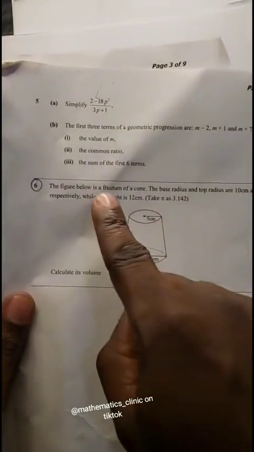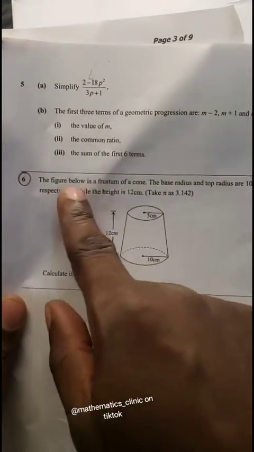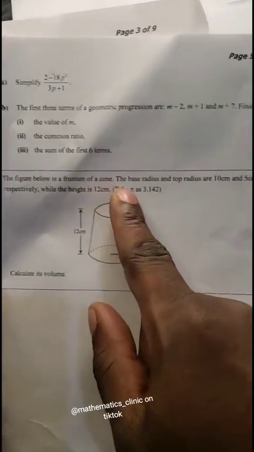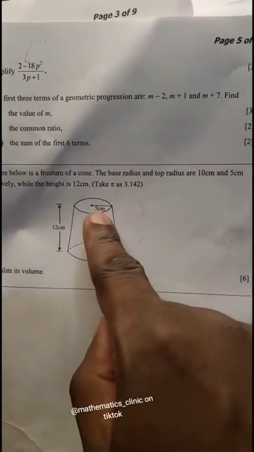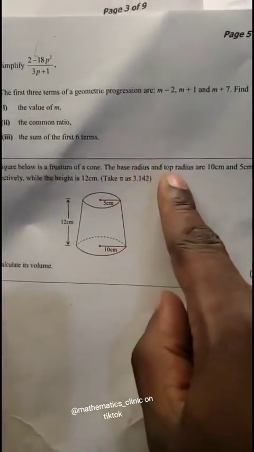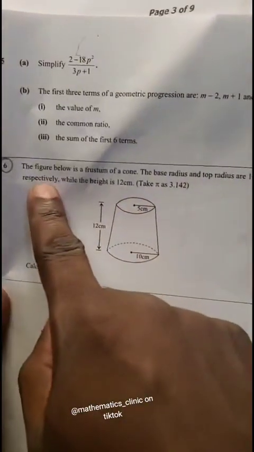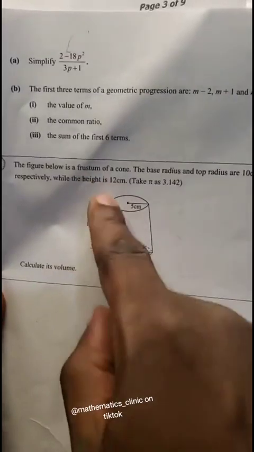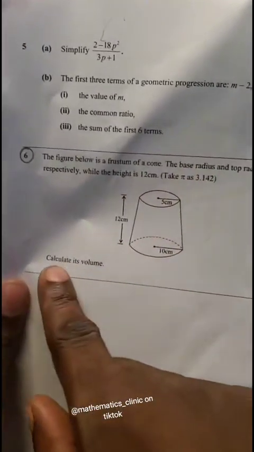All right, let's look at this. The figure below is the frustum of a cone. This is mensuration. The base radius is 10 centimeter and the top radius is 5 centimeter, while the height is 12 centimeter. Take pi to be 3.142. Calculate its volume.